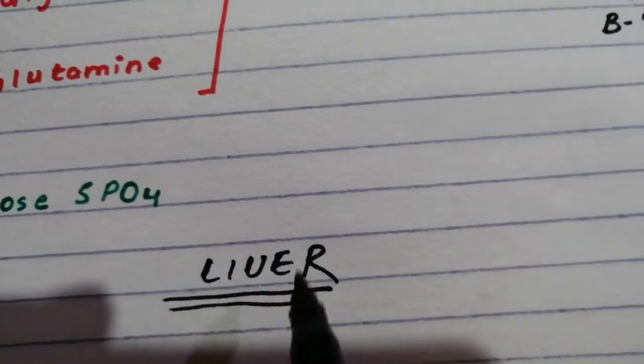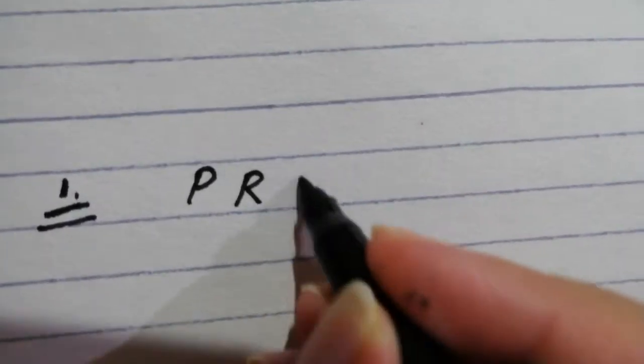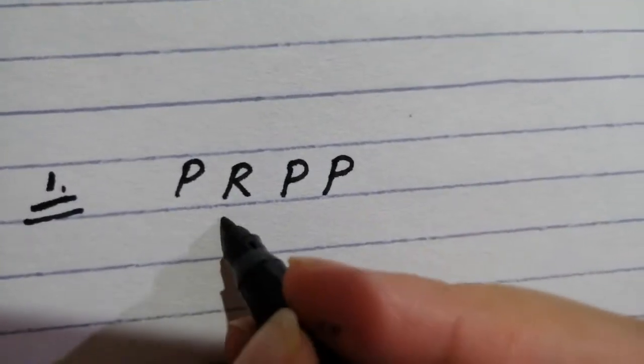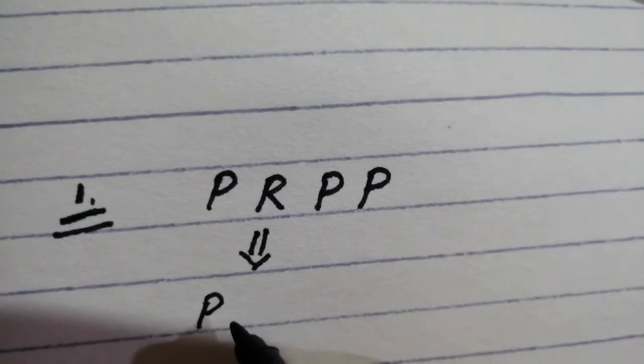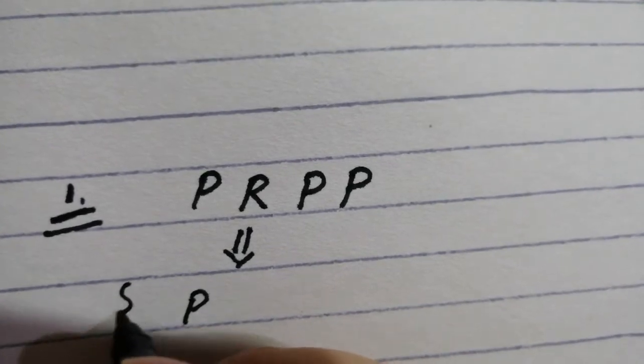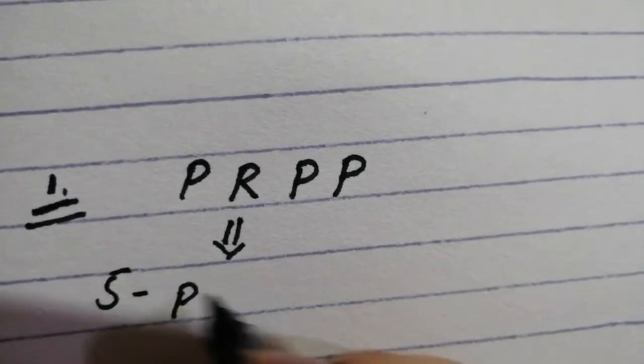Now we will talk about the actual steps. So in the first step we'll be producing PRPP. Now PRPP basically stands for phosphoribosyl pyrophosphate. Actually, more accurately, it stands for 5-phosphoribosyl 1-pyrophosphate, because that is the positioning.